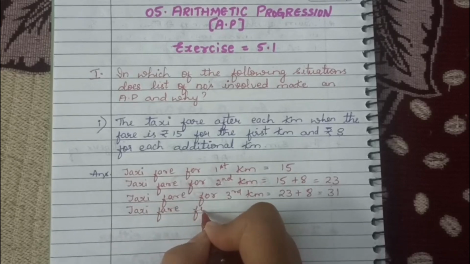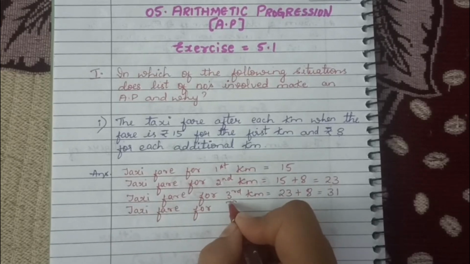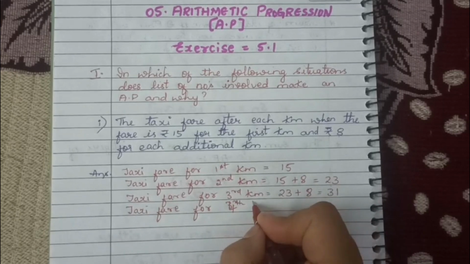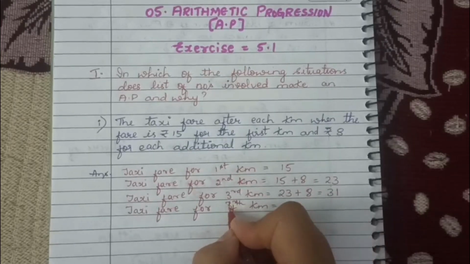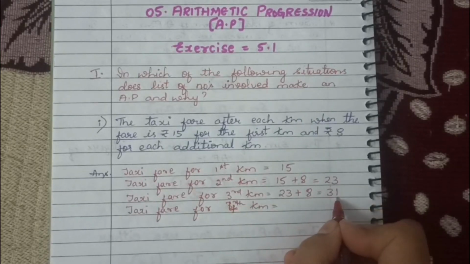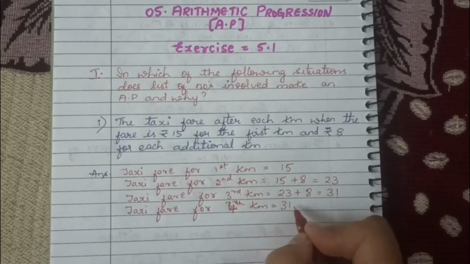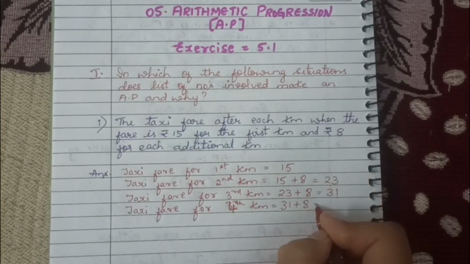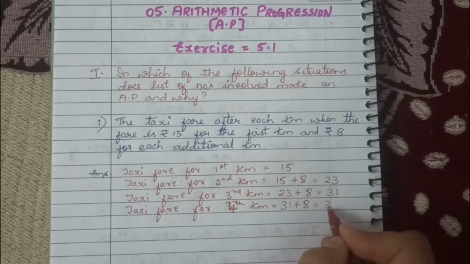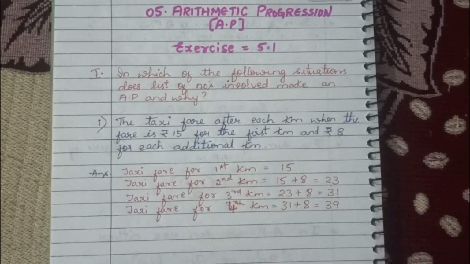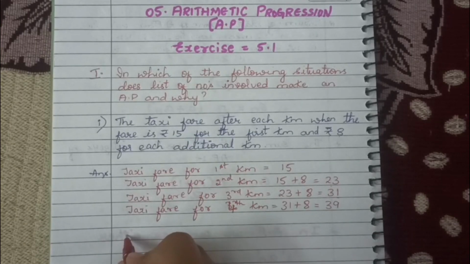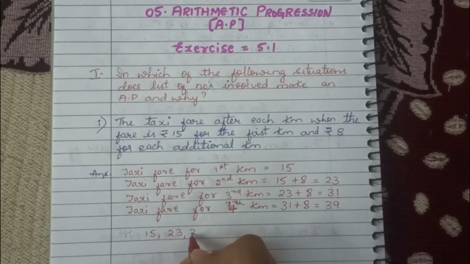Taxi fare for the fourth kilometer: the balance is 31, and plus 8 is equal to 39. So we got the four terms, that is 15, 23, 31 and 39.